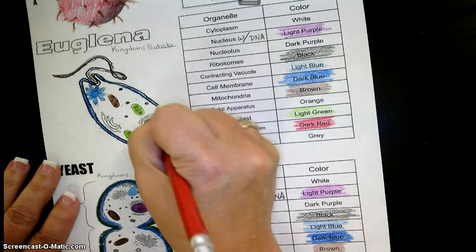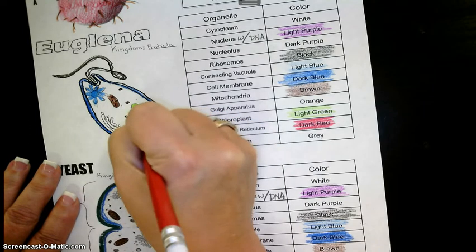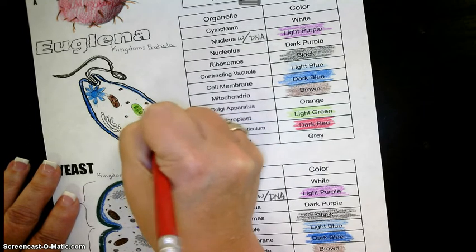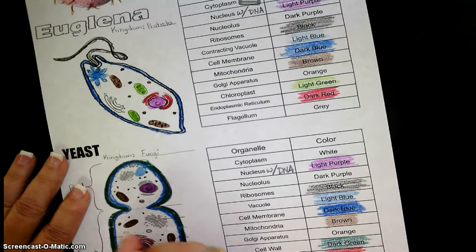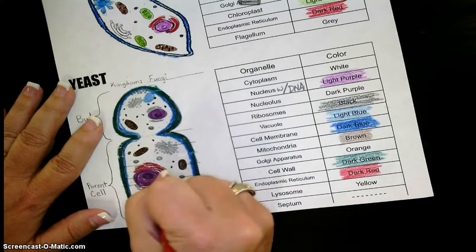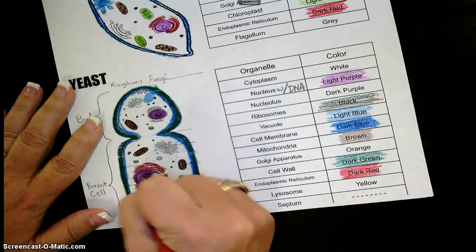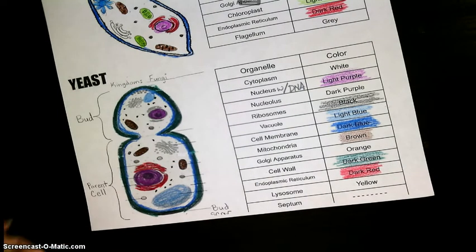Next, we're going to look around the nucleus, and we're going to find some little lines here. These are called endoplasmic reticulum, and they are always located near the nucleus. And there's usually a smooth and a rough. Smooth doesn't have any ribosomes on it. Rough has ribosomes on it.